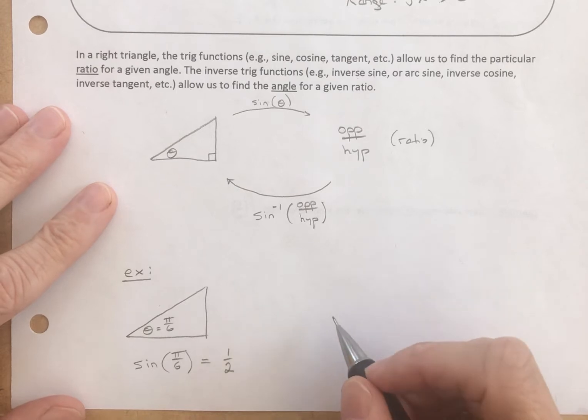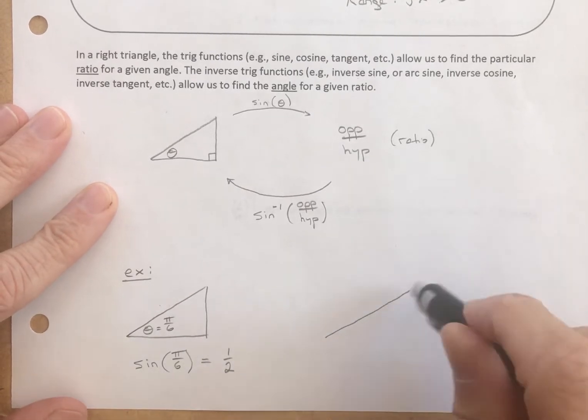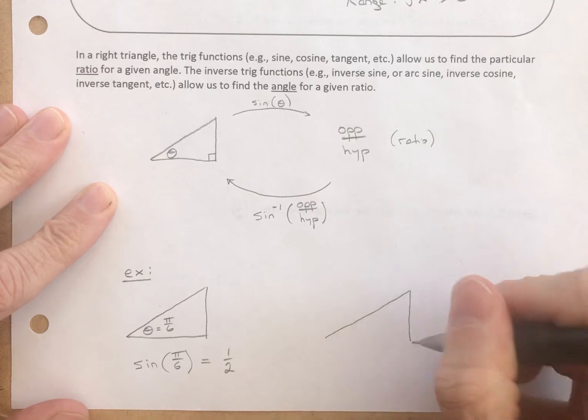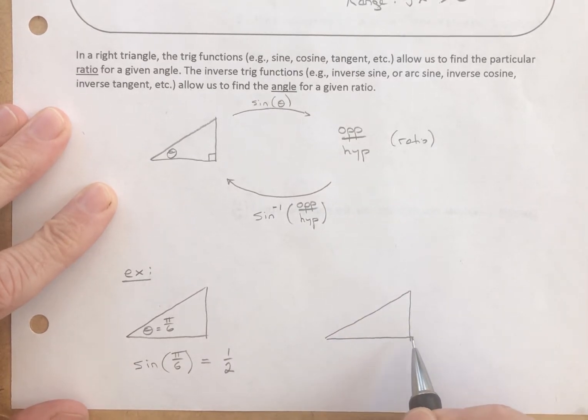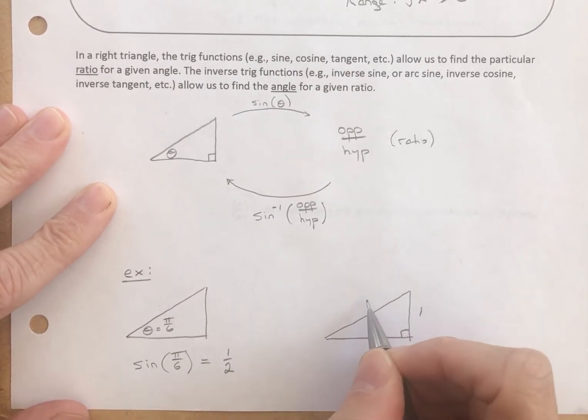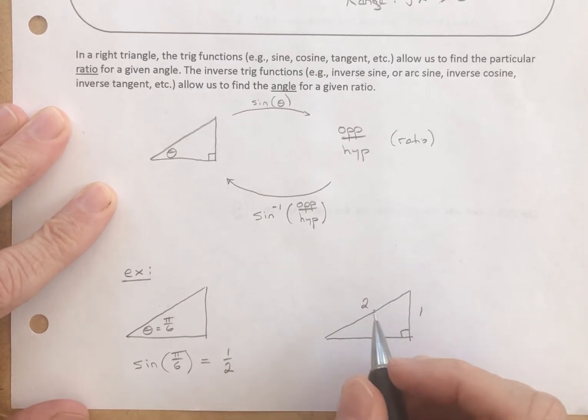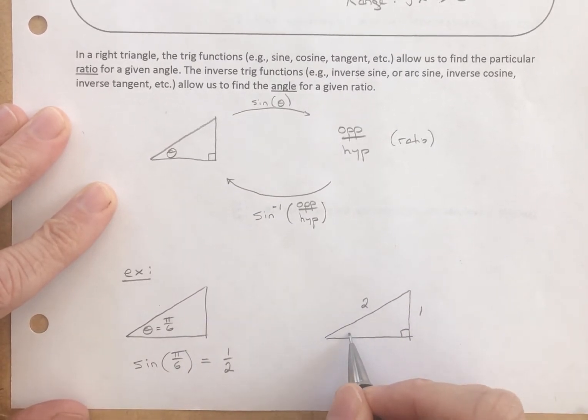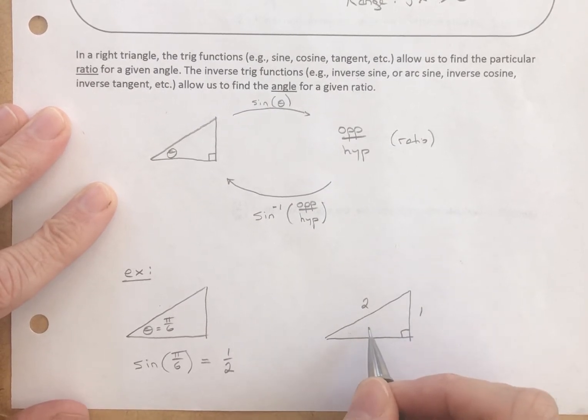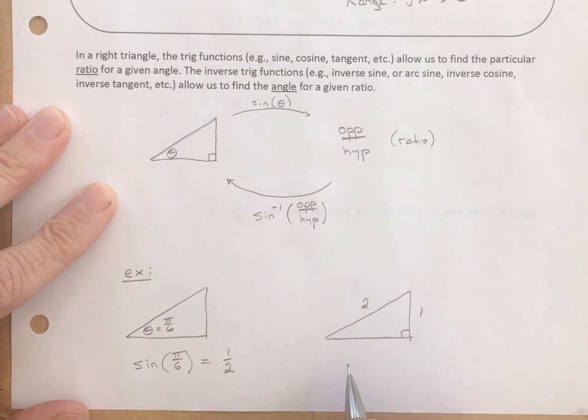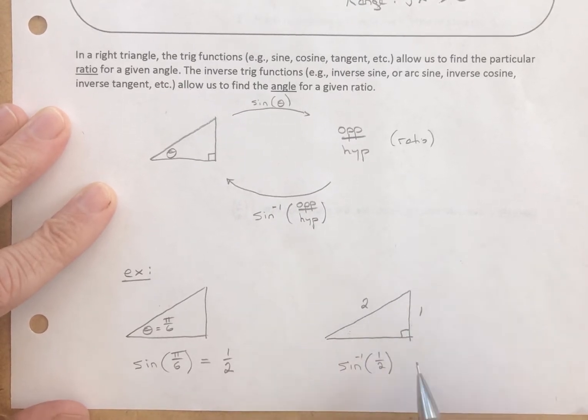It's not the prettiest triangle, but that's okay. If I'm given the ratio of 1/2, what is the angle? What angle gives me a ratio of 1/2? So this says, the sine of the inverse sine of 1/2. How do I go backwards? How do I get the angle? I take the inverse sine of the ratio.